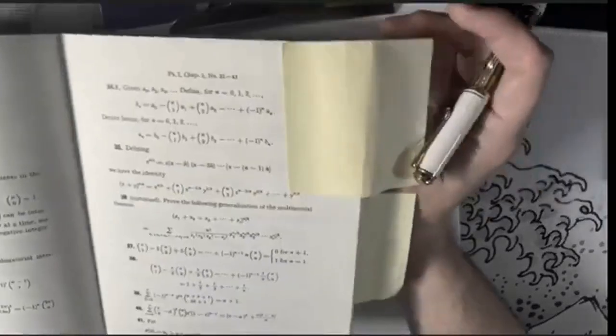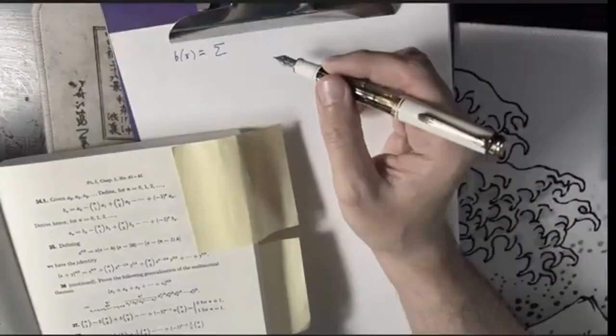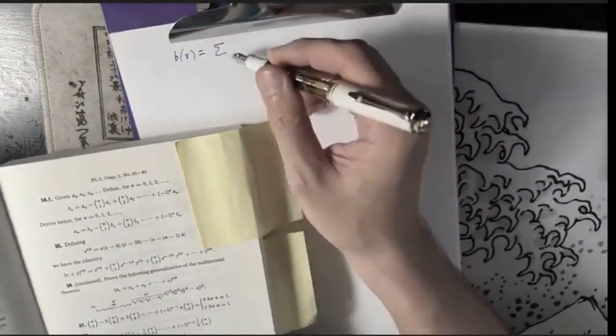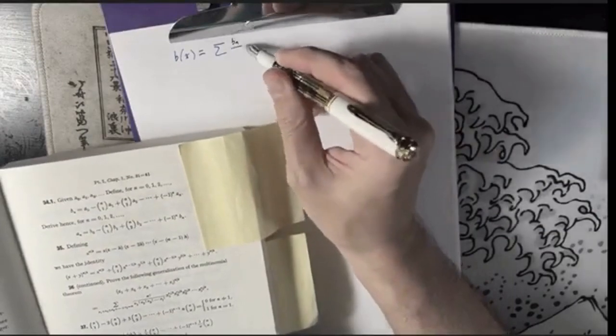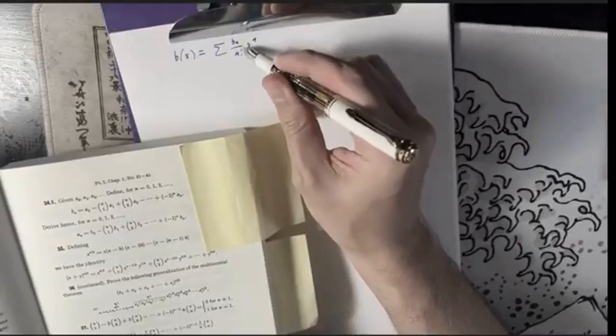But now that I think about it, you probably want it to be bn over n factorial x to the n, right?